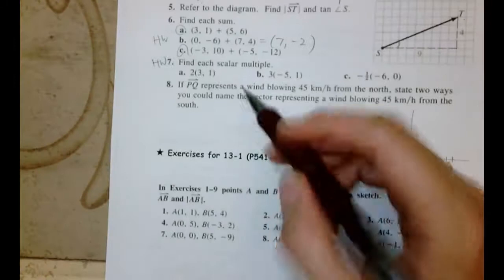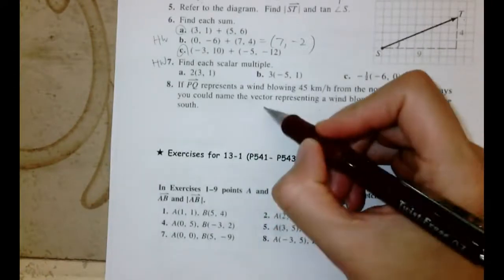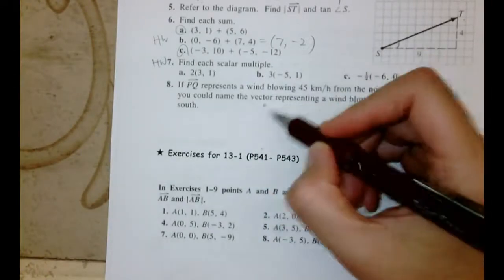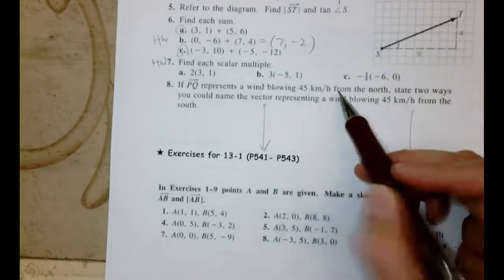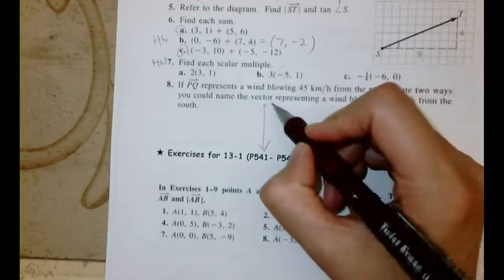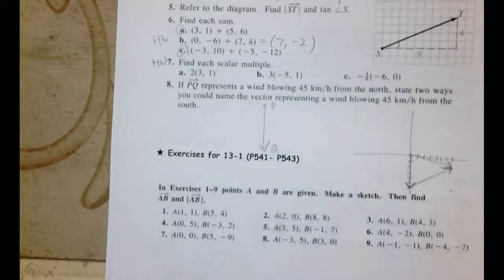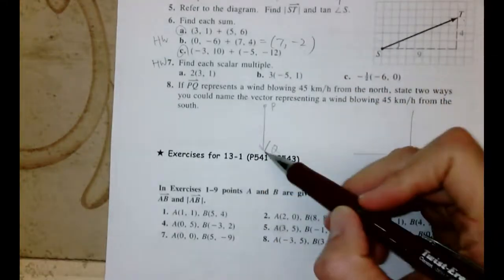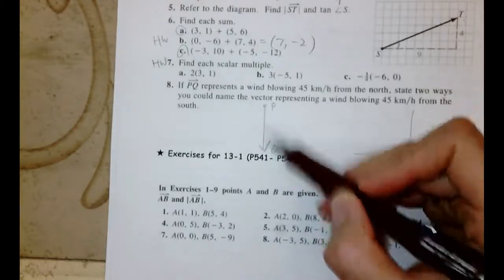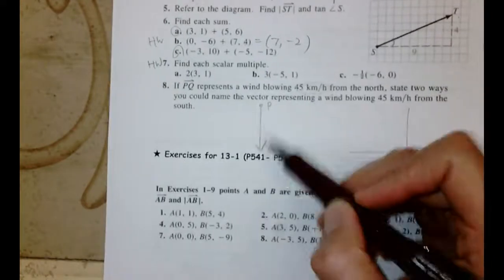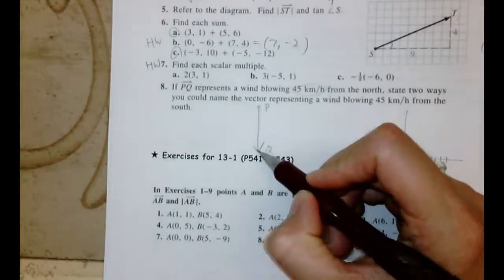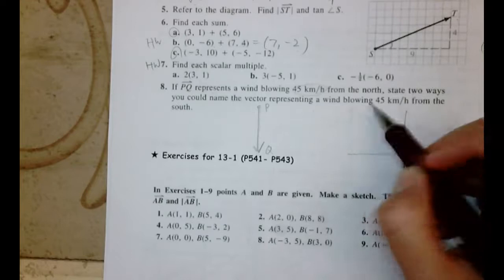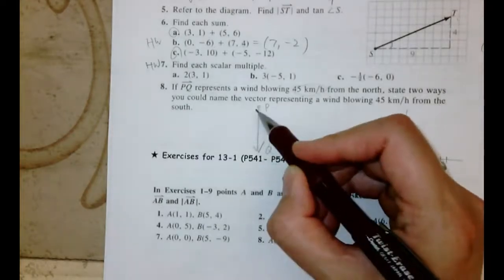Okay, so this one, let's just say the north is this way and then south is this way, right? And then this is the vector representing the 45 kilometers per hour from north. Okay, and then so this is P and Q. Okay, so if the wind is coming from the south, this represents the magnitude, so it should have the same length, right? So you can go from the south to north, so you can say QP.